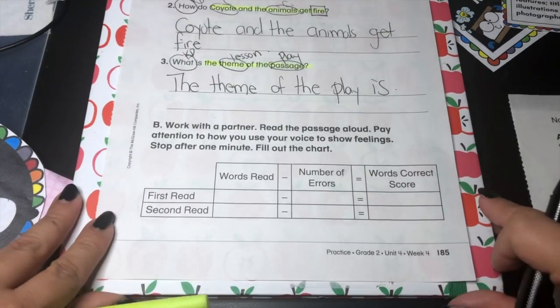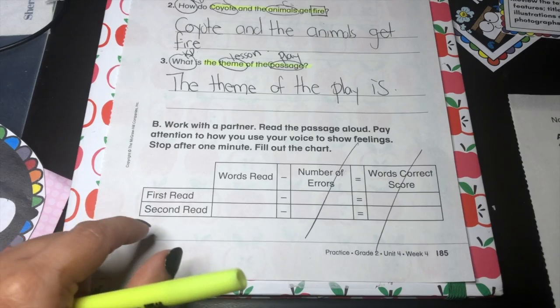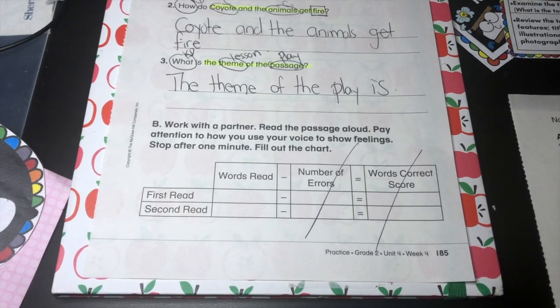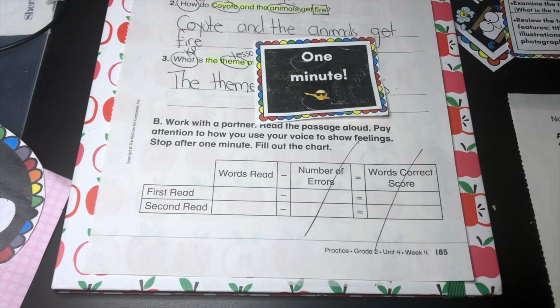So now, these we don't do. I want you to read the story for 1 minute and see by yourself how many words you've read correctly. Ready, set, go.